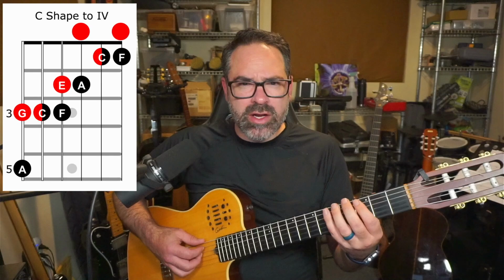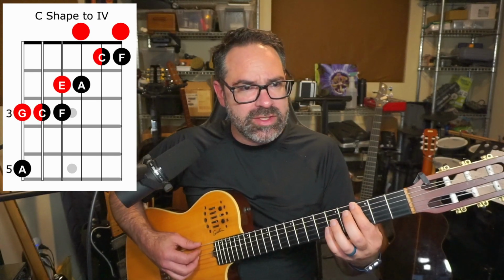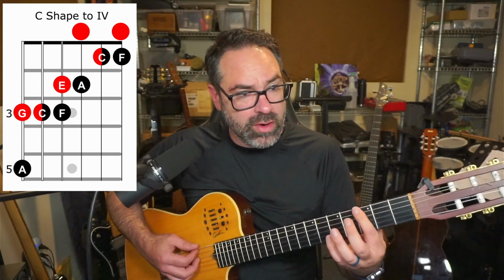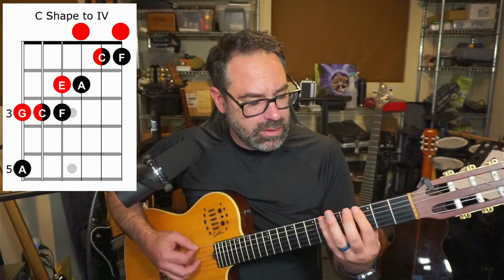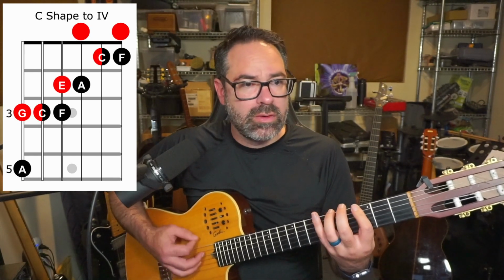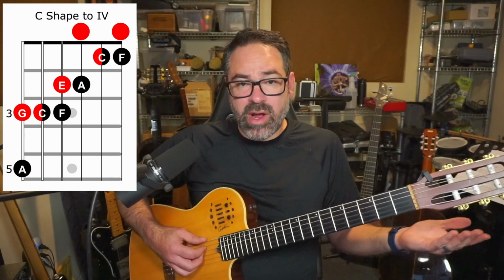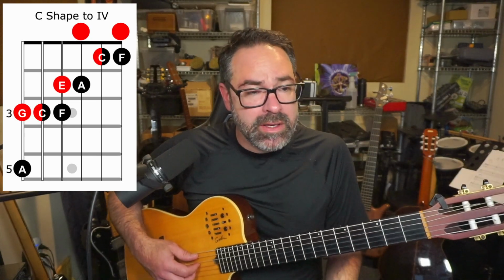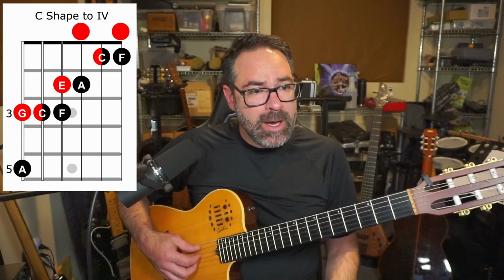A little more dark and brooding there, whereas if I go to the C shape to 4 chord, sounds a little brighter to me. That's my opinion, and I'm sticking with it.